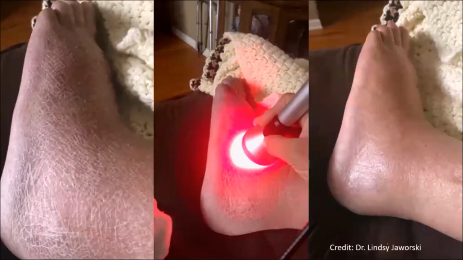Here we see an example of a Class 4 therapeutic laser treatment being done. This patient has diabetic neuropathy and peripheral arterial disease. And here we can see before, during, and immediately after the treatment. Look at the benefits to that patient's tissues. Their pain and symptoms associated with their diabetic peripheral neuropathy were relieved significantly.